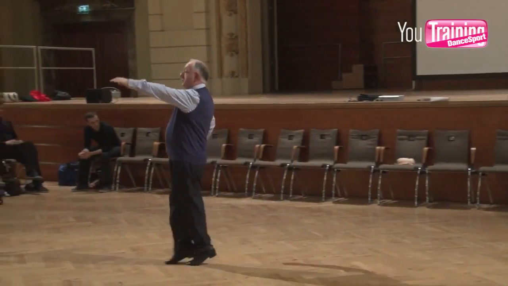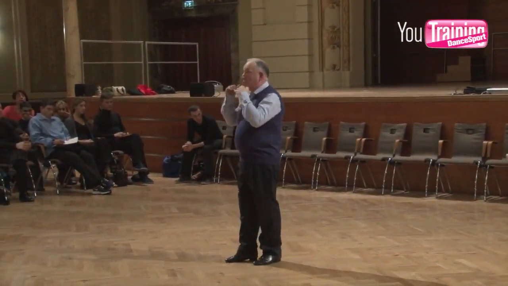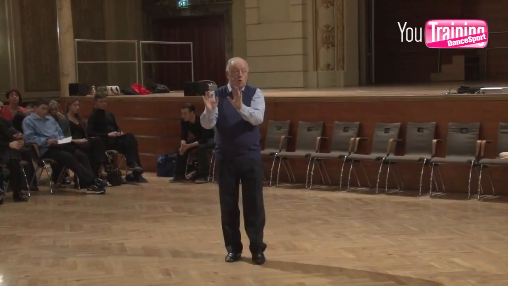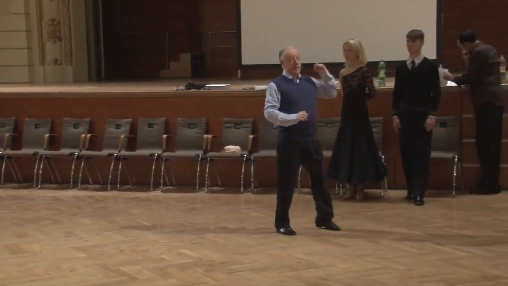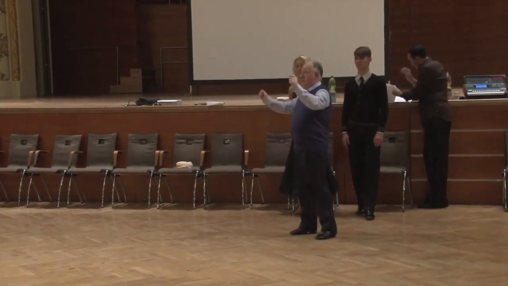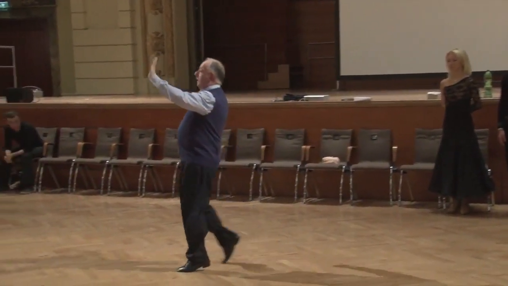So we have large, medium, and small. And by cutting down the amount of movement, my body's in more control. Because now I'm only going to the reverse turn. And if I'm hitting that reverse turn with too much power, the lady's gone.